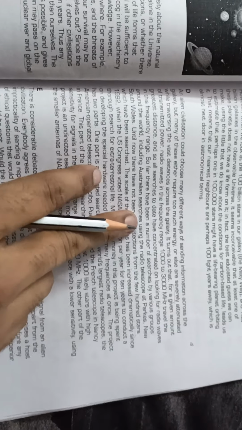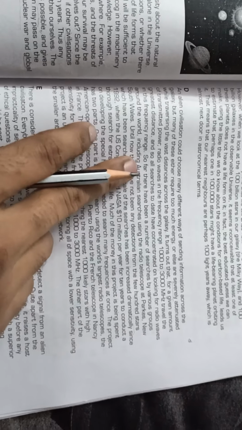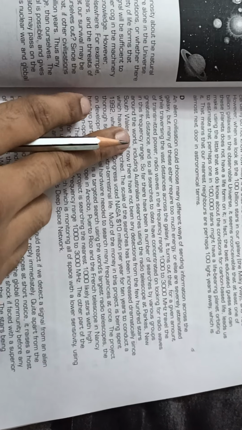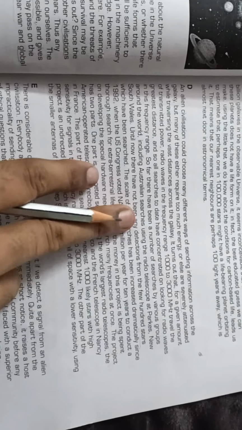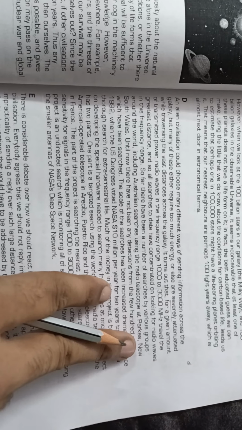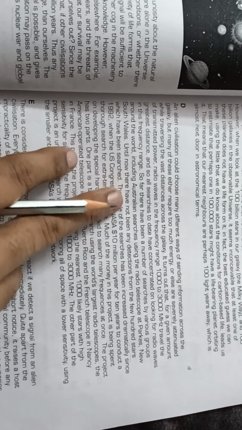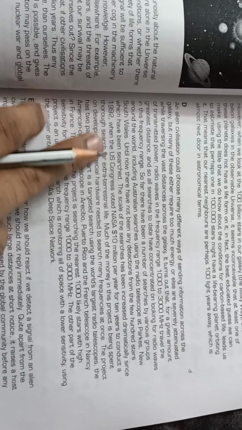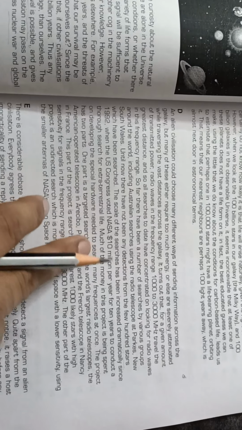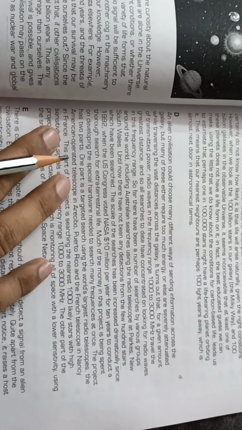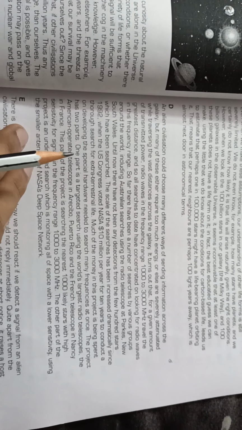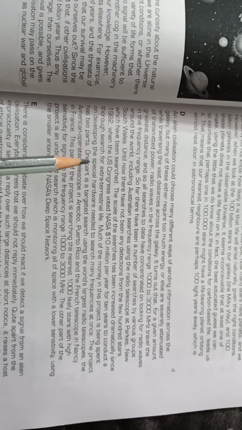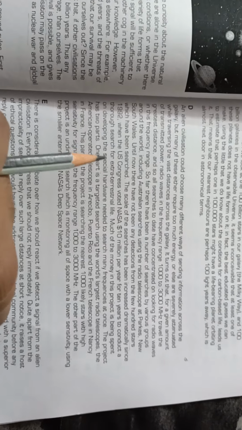So start from the previous line: so far there has been a number of searches by various groups around the world, including Australia, searches using the radio technology of Sparkle, New South Wales. Until now, there have been no detections for the nearly 100 stars which have been searched. The scale of search has increased dramatically since 1992 by US Congress NASA. So no line is visible there which represents that Australia and America have cooperated on joint research projects.